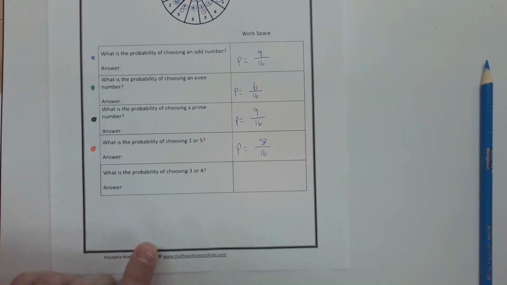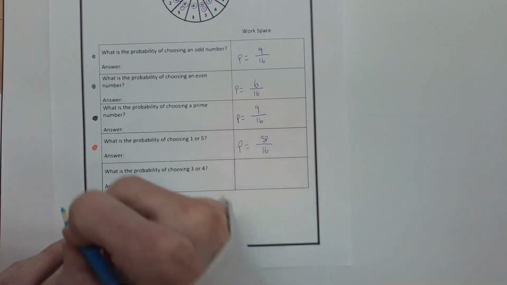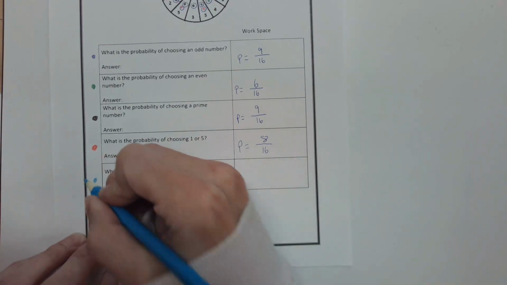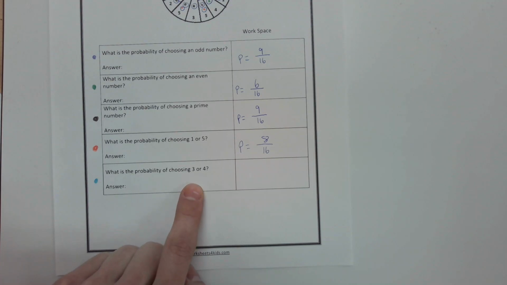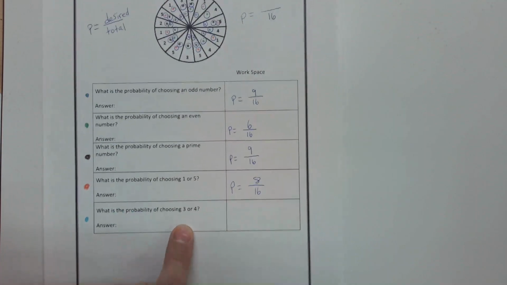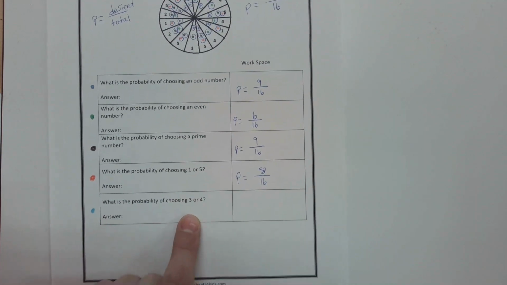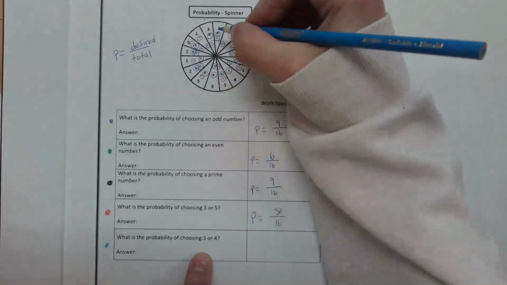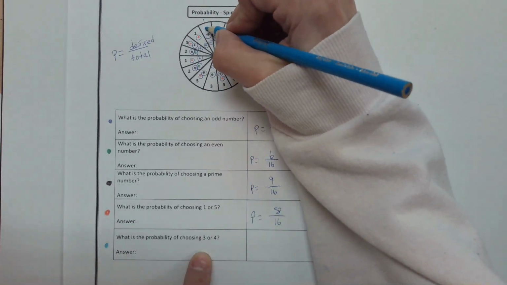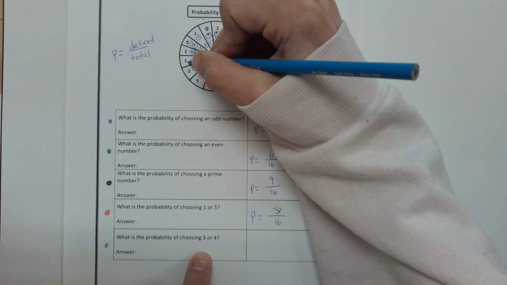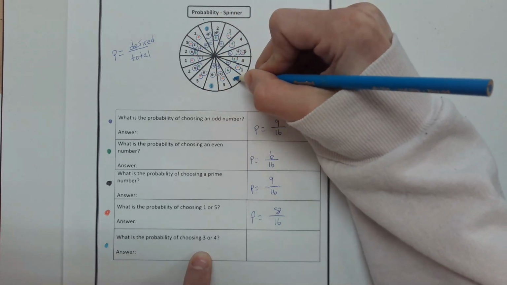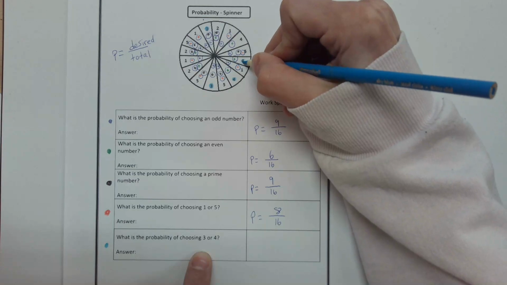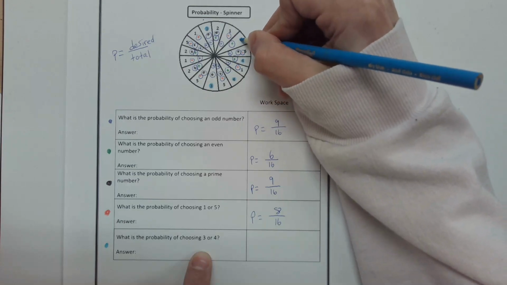All right, for this last question, we're going to be using a light blue. And we are going to be searching for the probability of choosing a 3 or a 4. Let's go ahead and highlight all of the 3's and the 4's.